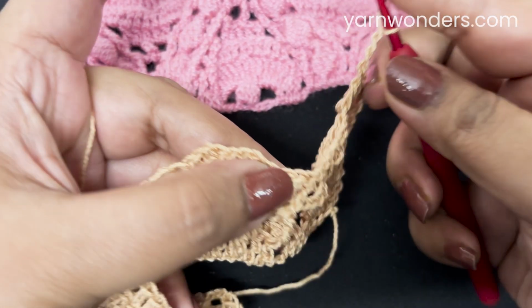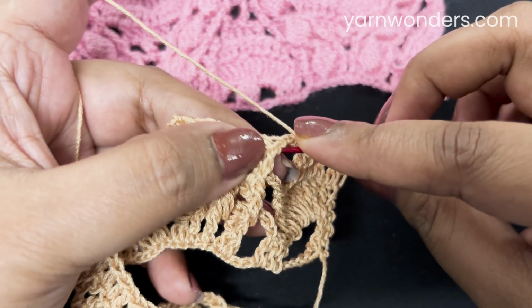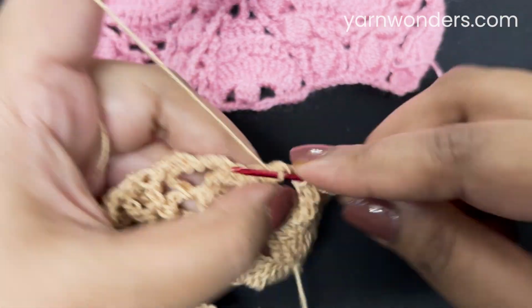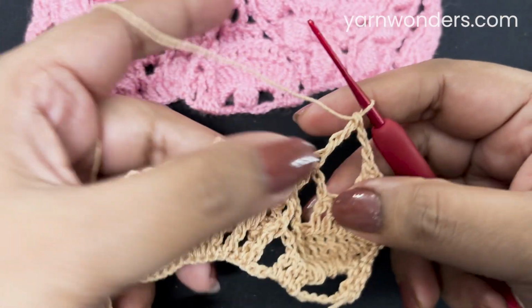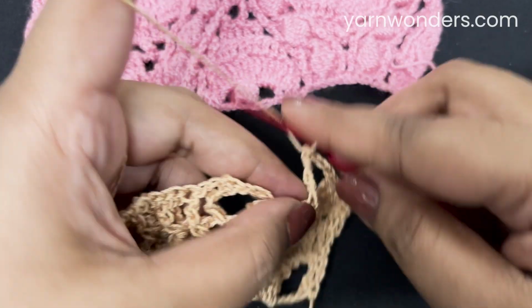You will again maintain the texture. If there is a front post, you will make a front post. If there is a back post, you'll make a back post. And because we are at the even row, you'll be making the puff stitch as well.